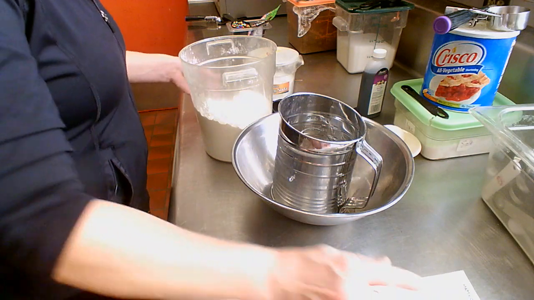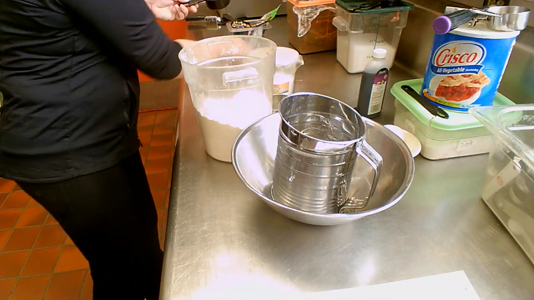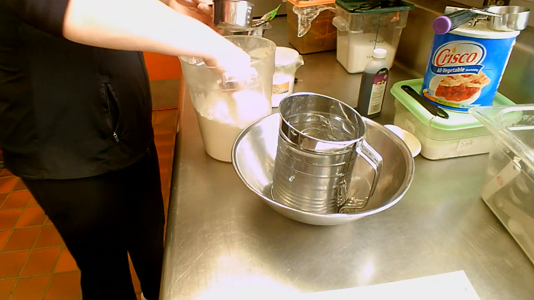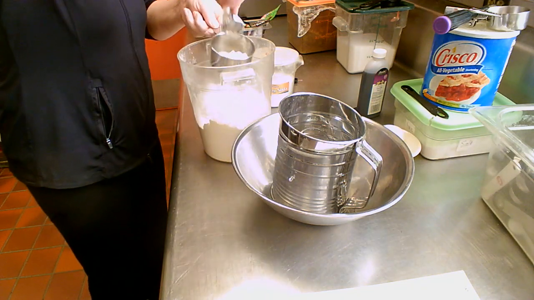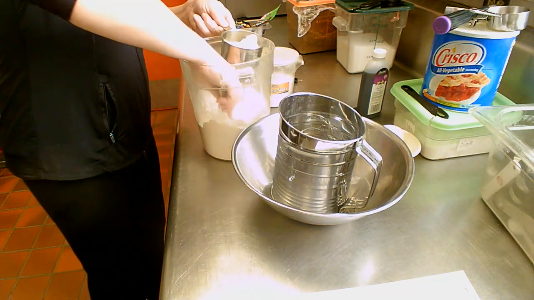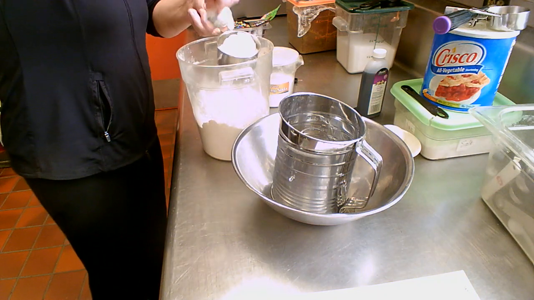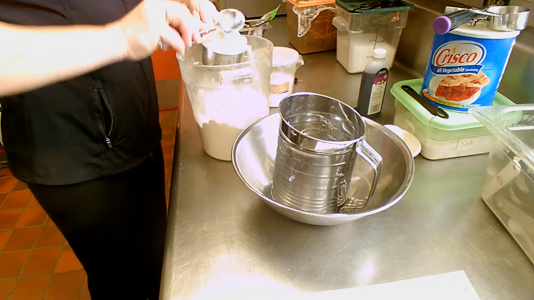So I need 1 1/2 cups flour. So I have my 1 cup measure, and I go ahead and scoop it in until it's overflowing and level it off with a knife.